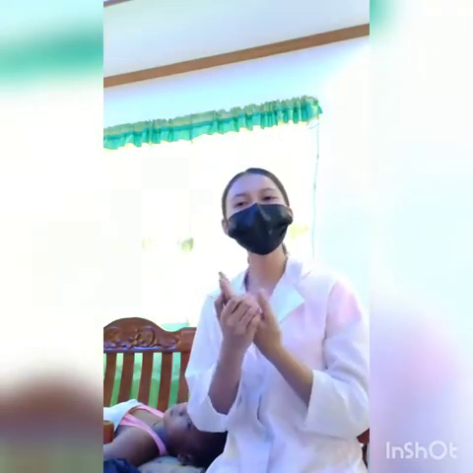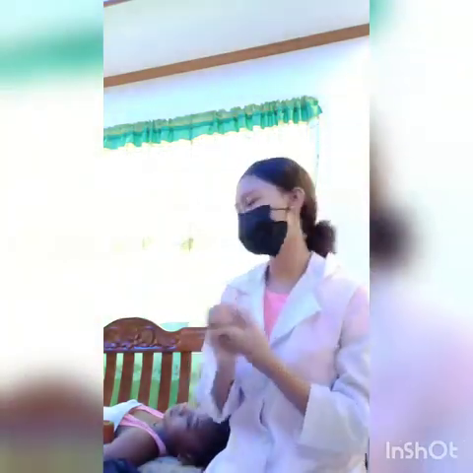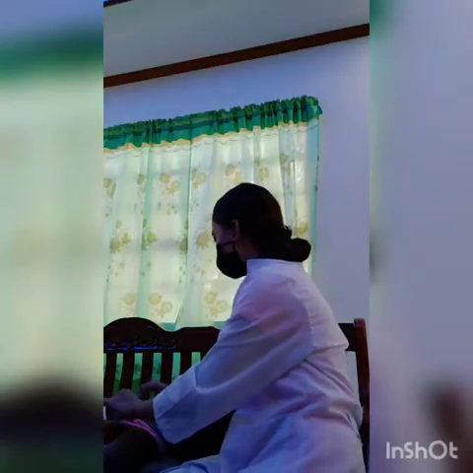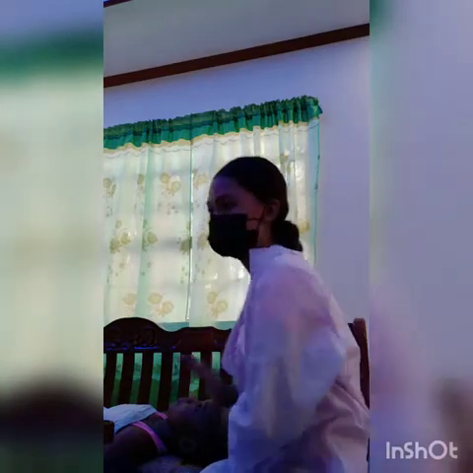And then after that, position and prepare the client appropriately. So, ayusin po natin yung ano niyo, ma'am. Ayos na po kayo. Yung ulo niyo po, dapat po naka-steady lang po ganyan, para po hindi mas lalong sumakit yung ulo niyo, gano'n.